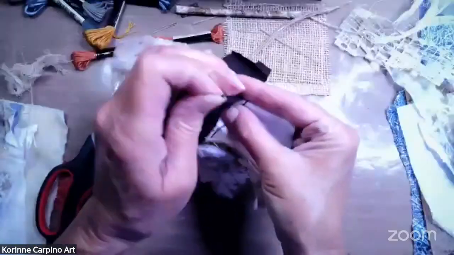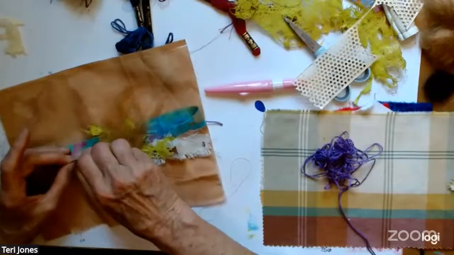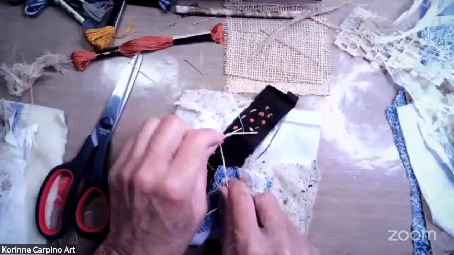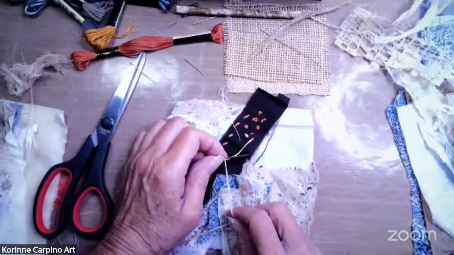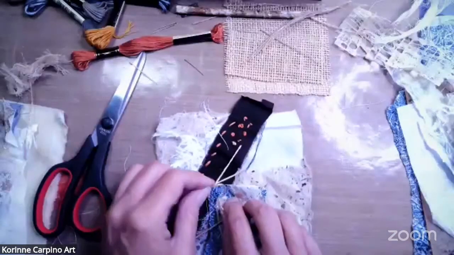I'm pulling the needle up through, I put the needle through and then I wrap one, two, and then three. You want it to go at least four. Let me watch you wrap. You're wrapping it around the needle, right? I can't see, you're not close enough for me to see.